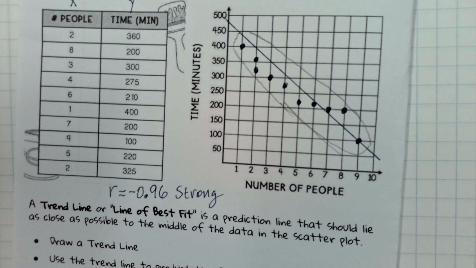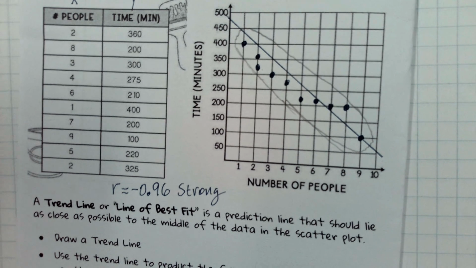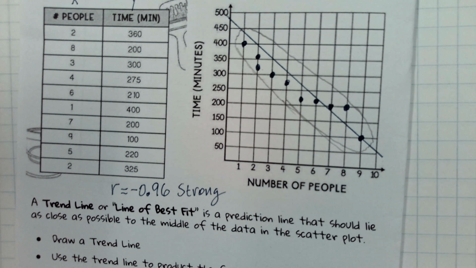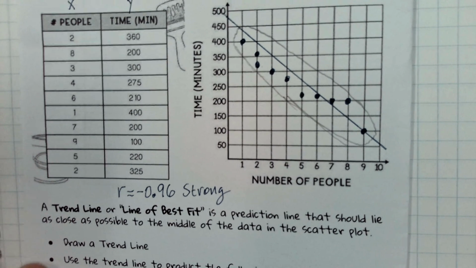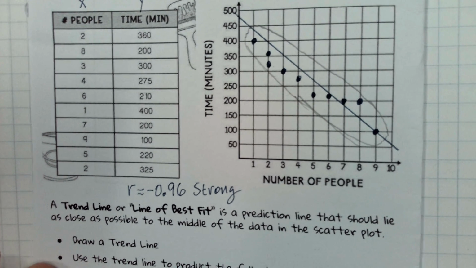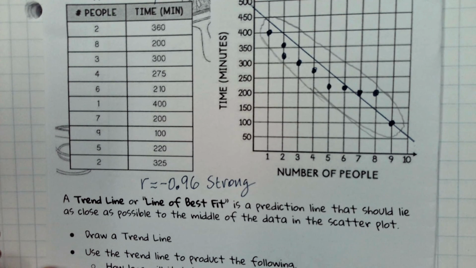This line is just kind of like our prediction. We're saying the average of our data is here. Okay? Well, we drew our trend line. A couple of things we could do with our trend line is make some predictions. So that's what we'll do next.